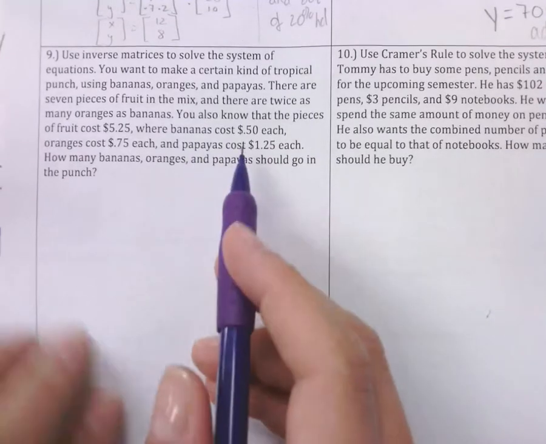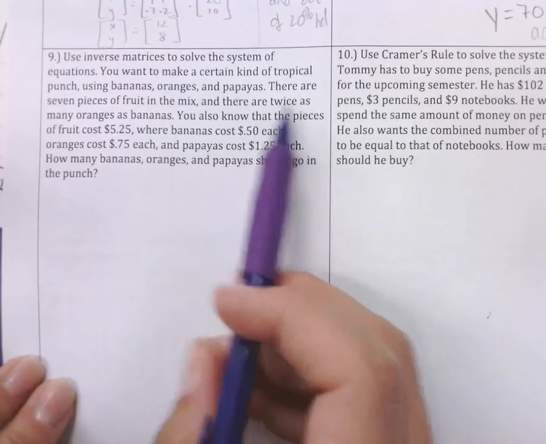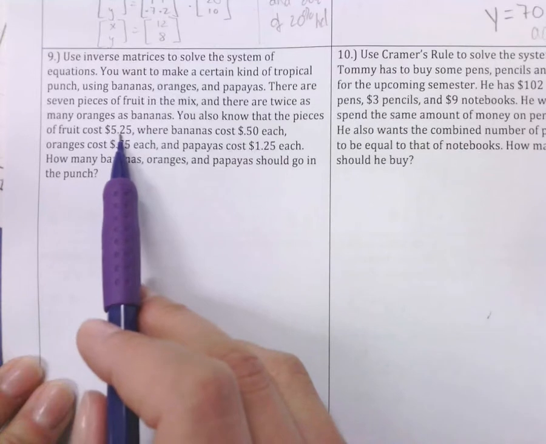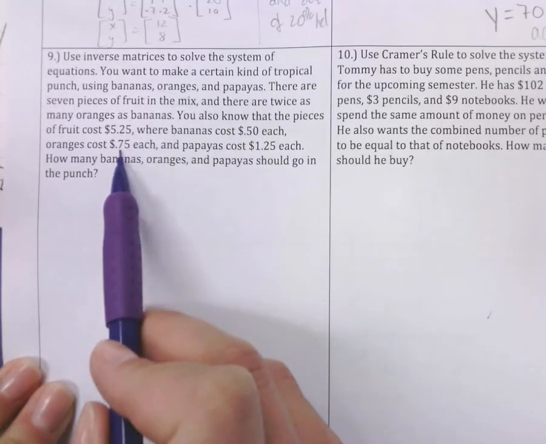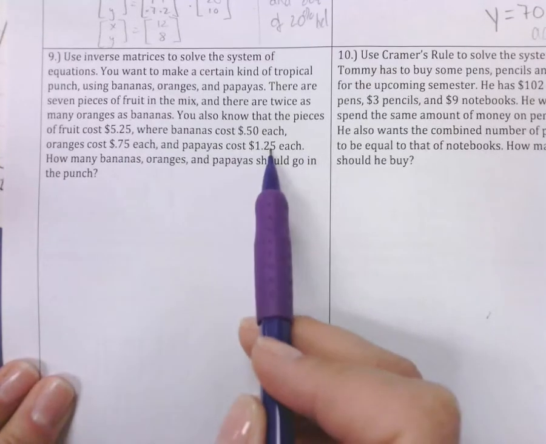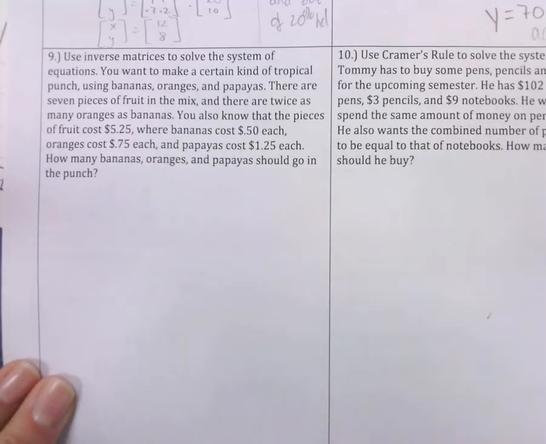You also know that the pieces of fruit cost $5.25. The bananas cost 50 cents each, the oranges cost 75 cents each, and the papayas cost $1.25 because papayas are expensive. How many bananas, oranges, and papayas should go in the punch?